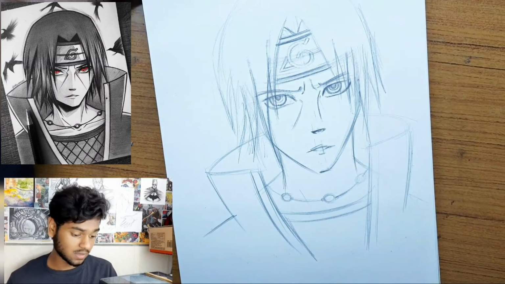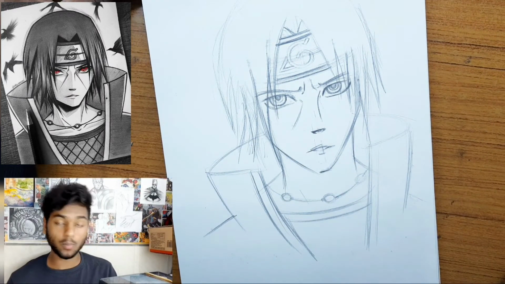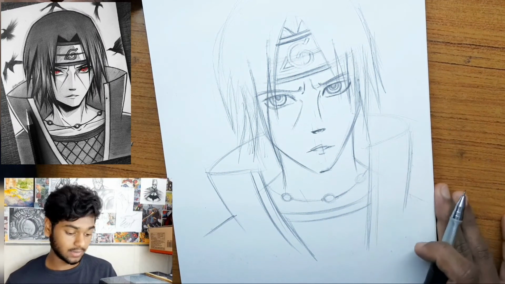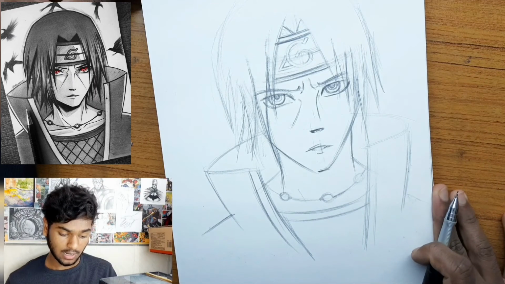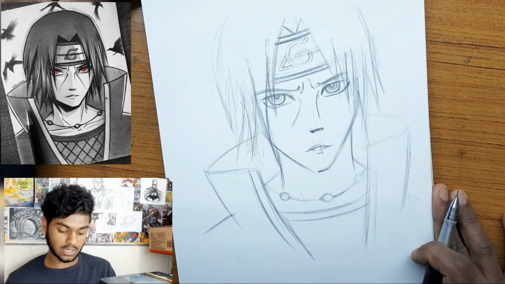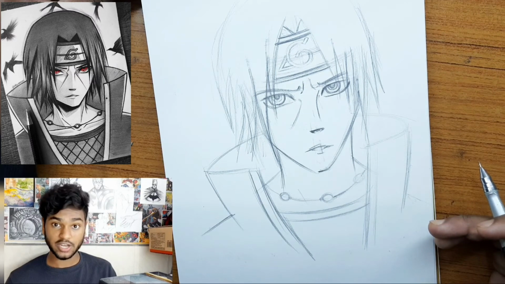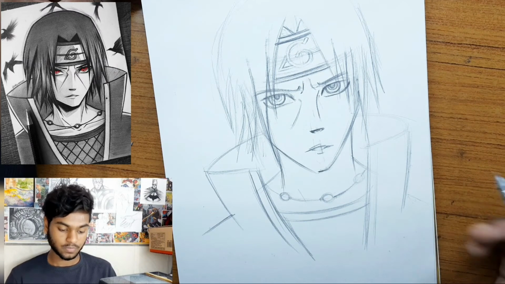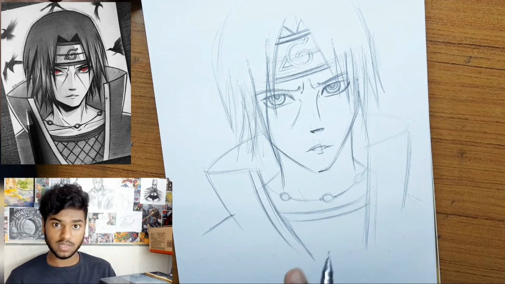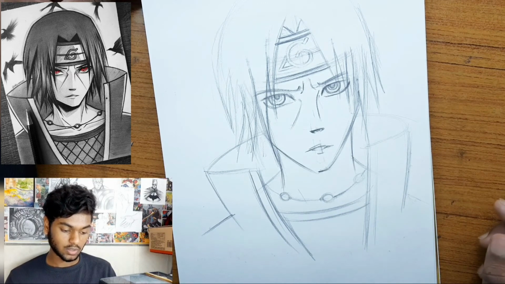Well, that's it, guys. I think I have shown you most of the drawing, the hardest parts to draw, and now I'm just simply gonna add some details into it and shade some parts of it. So I'm gonna time lapse it and show you. You can easily learn it.